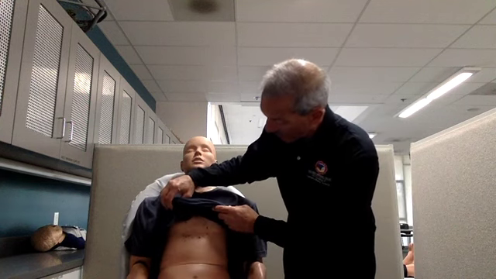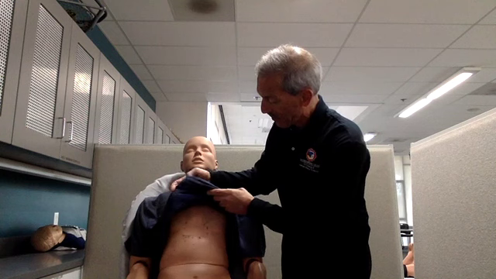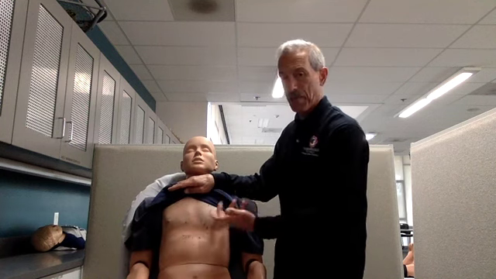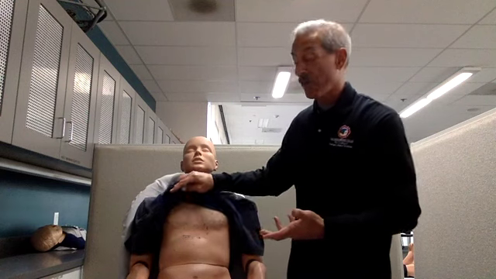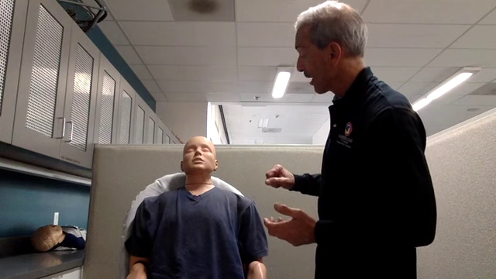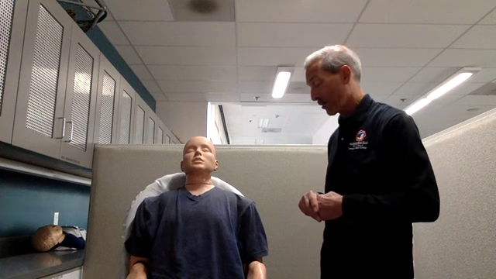I do see hives. I'll obtain a set of lung sounds bilaterally, second, third intercostal, fourth, fifth, and then subscapular. I hear expiratory wheezes in all fields. She does have some swelling to her lips, around her eyes, and she has some hives to her arms and to her chest. Obvious signs of some kind of anaphylactic response.